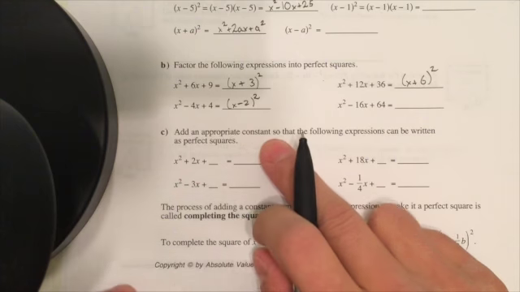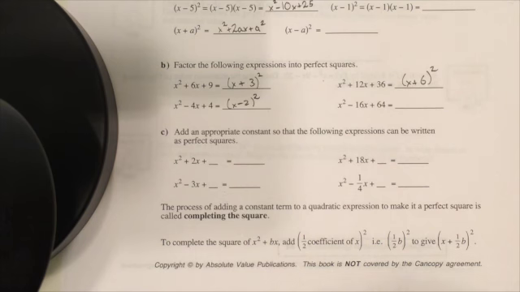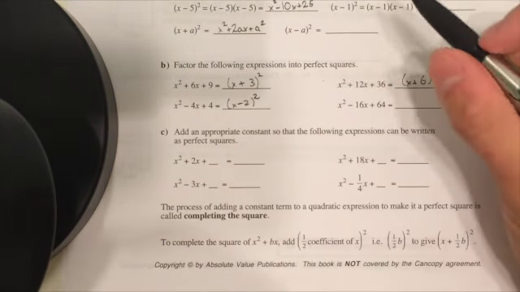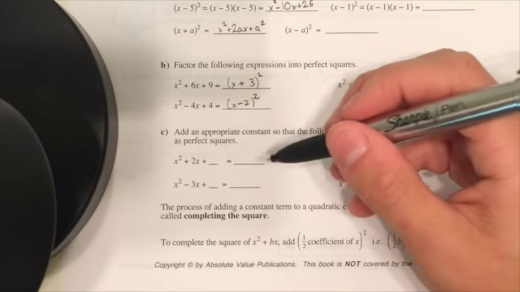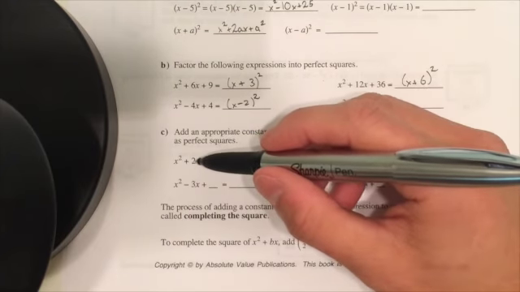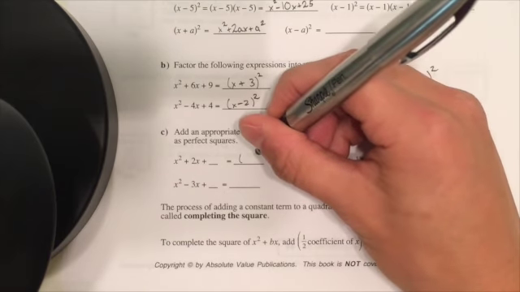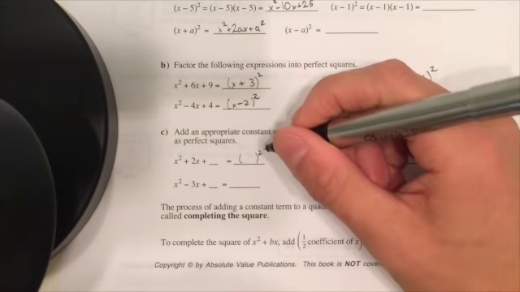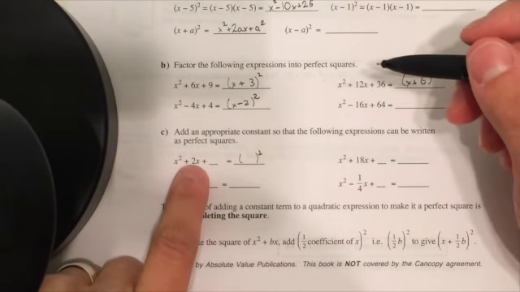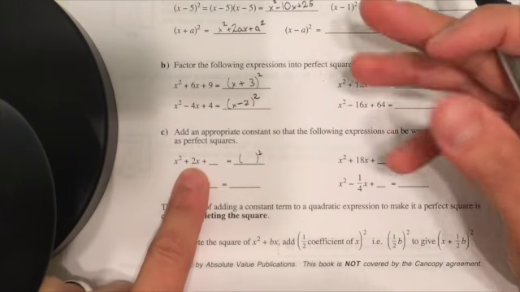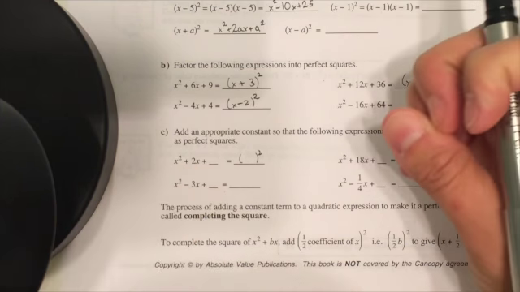Now, add an appropriate constant so that the following expressions can be written as perfect squares. Okay, so what we want to do is come up with this last term. Now, there is a process in order to do that. Remember that if we wanted to find out what the middle term was, we had to multiply the first term and the last term together and then multiply them by 2. So in order to find out what the last term is, we take the middle term, the one that we were trying to multiply to get. But now we want to divide.